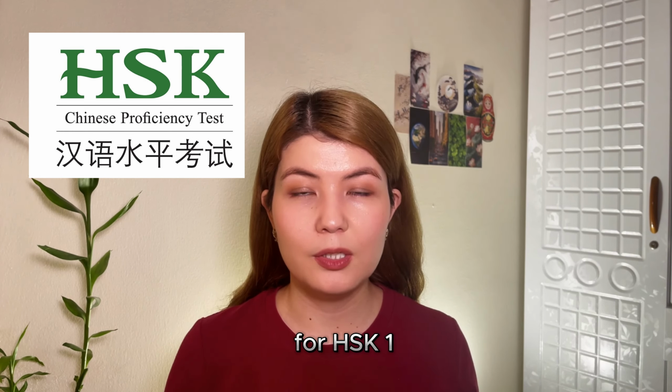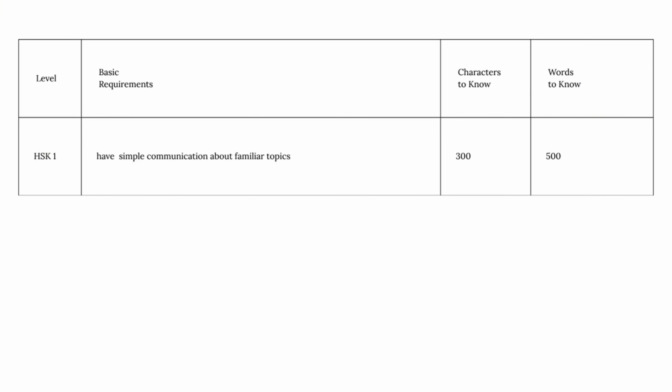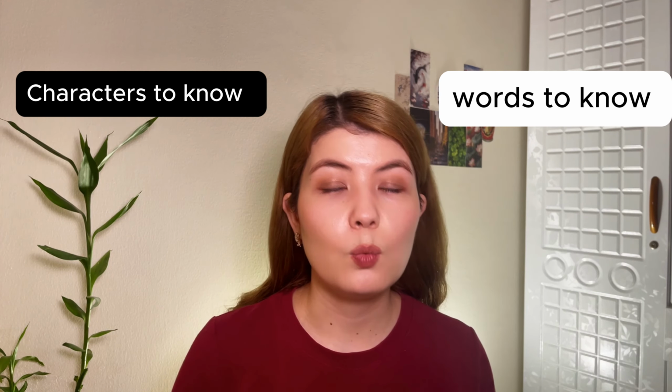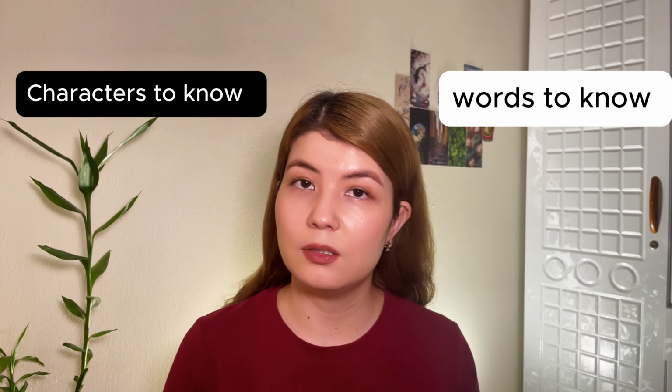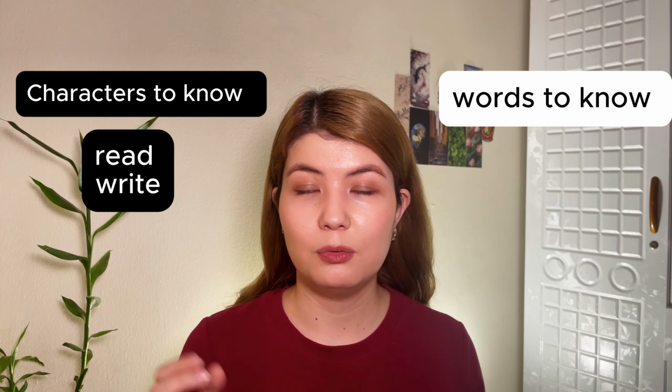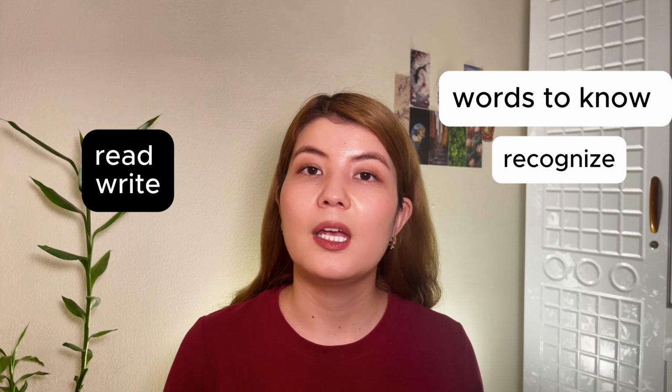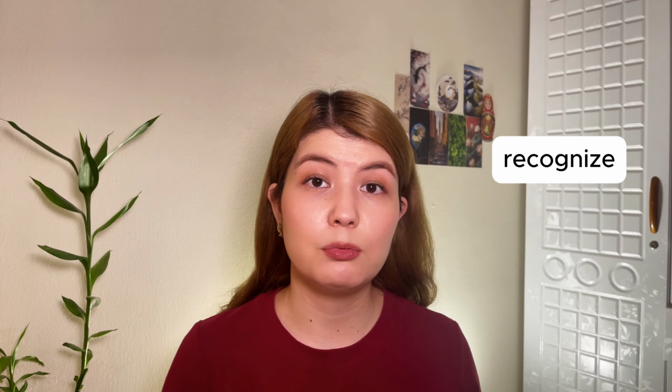For HSK 1, you can have simple communication about familiar topics. Characters to know 300. Words to know 500. So characters to know and words to know are quite different. Characters, you have to be able to read and write. And words to know, you have to be able to recognize them.